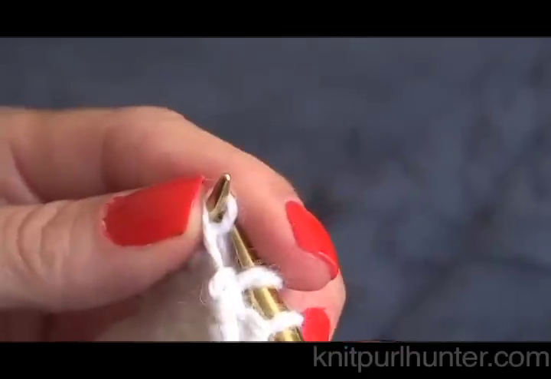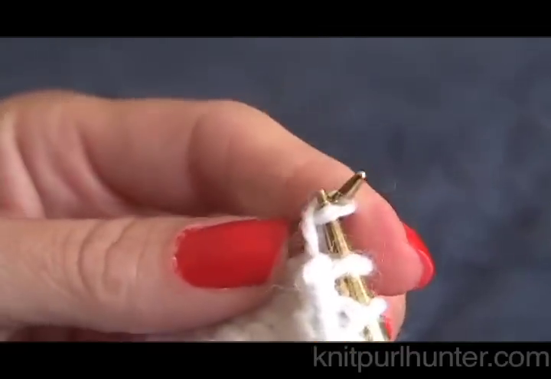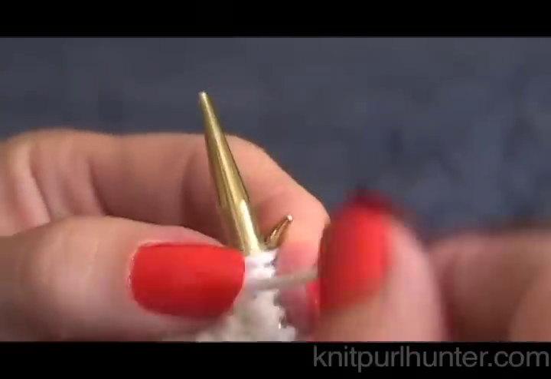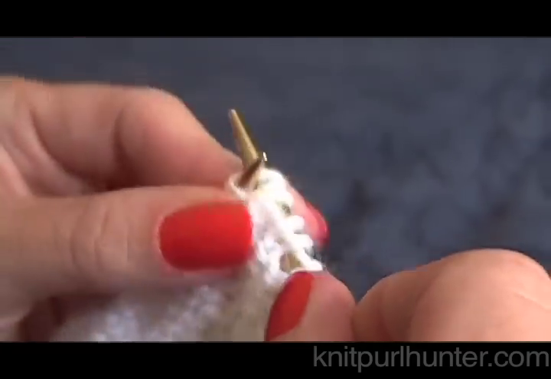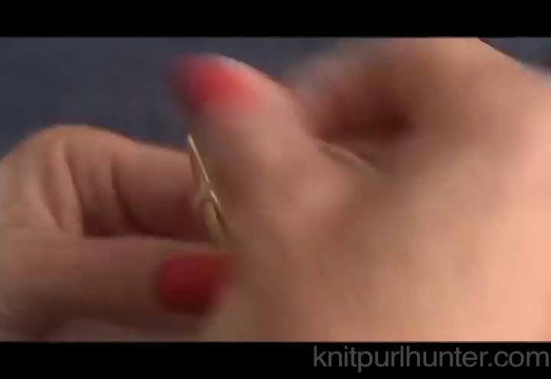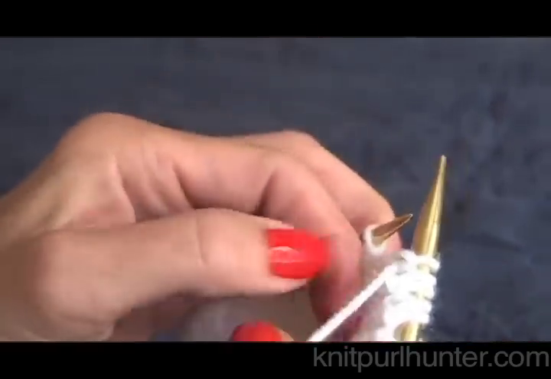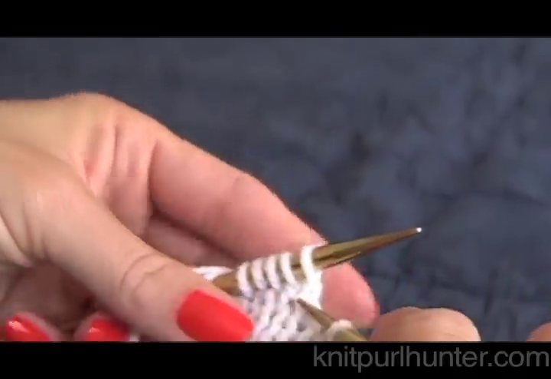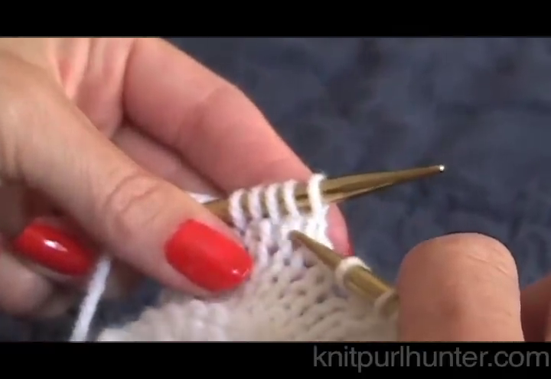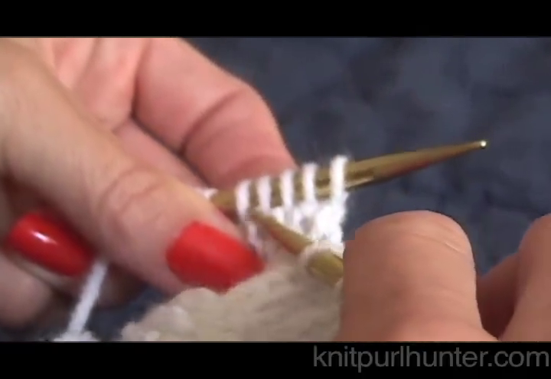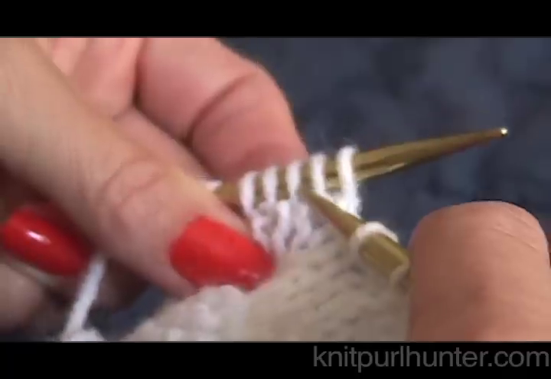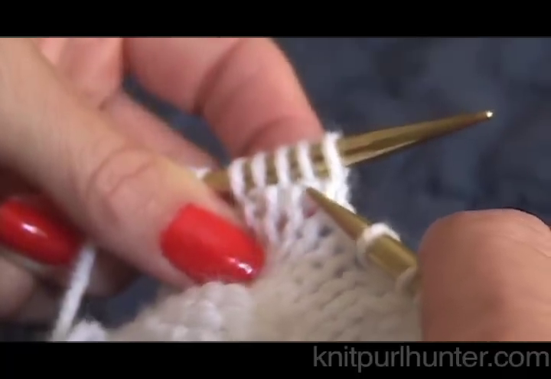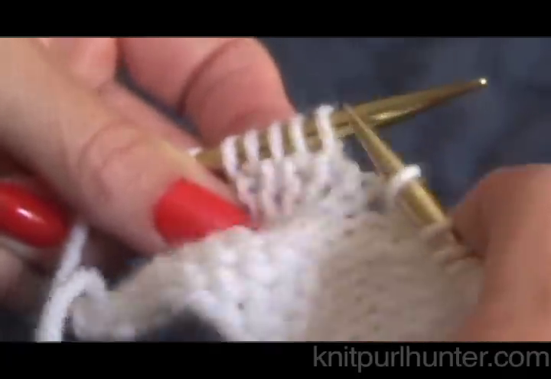So here I will grab that, coming in between those 2 loops, and purl that. Let's purl one more stitch and see what it looks like on the knit side. So when I turn that, here are my 2 Make One Purls that have the left leaning increase. You can see that stitch has a definite left lean.